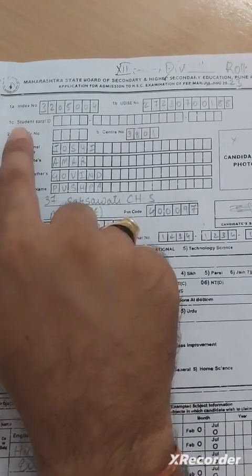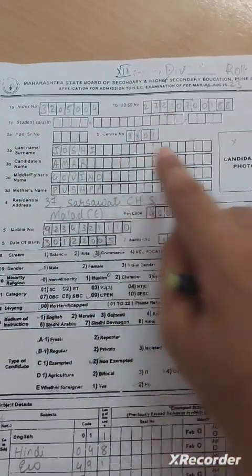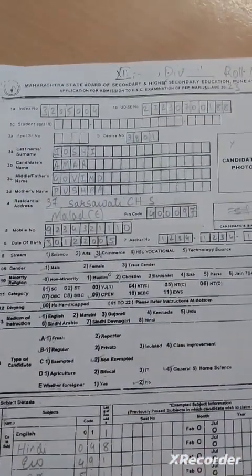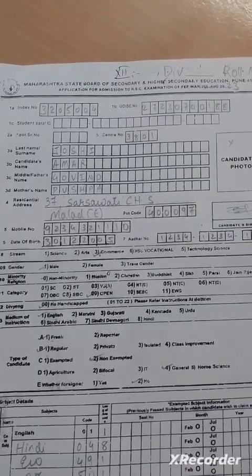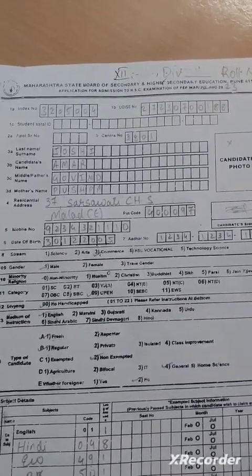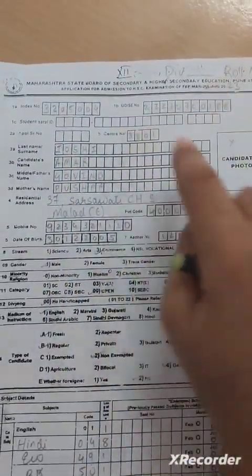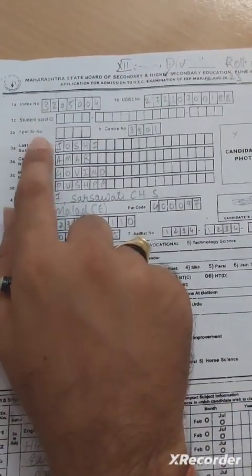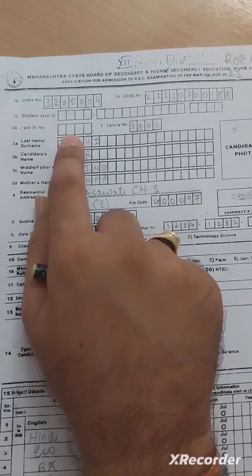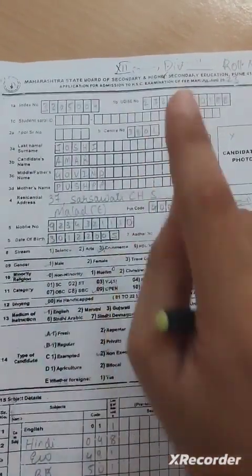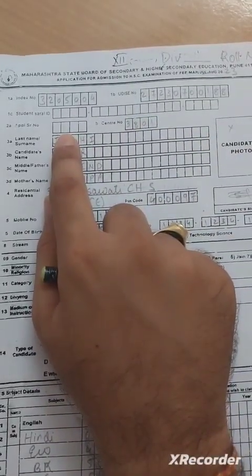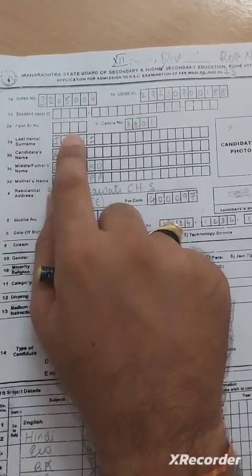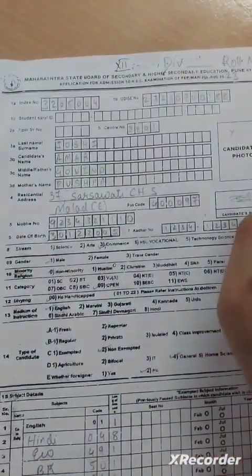Then the second point, 1C, is the student Saral ID. You would get it in your LC or given by the school, or it would be circulated among your WhatsApp group. So please check it out, and then fill it up. If you are not understanding, please ask the concerned teachers. Then the appointment serial number, this we would circulate in your WhatsApp group. Please check your name, and against the name the appointment number would be given. So here you need to write down the 4-digit appointment number. Check your WhatsApp group. Within some days we would be sharing the same.